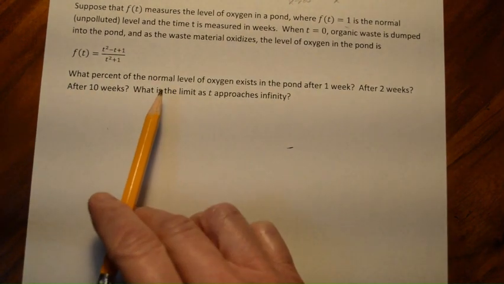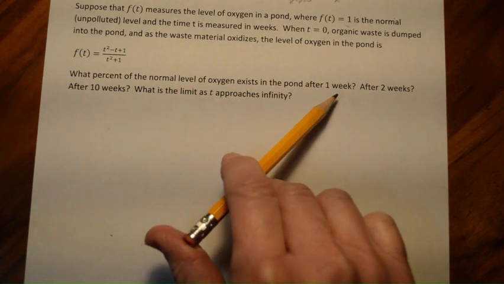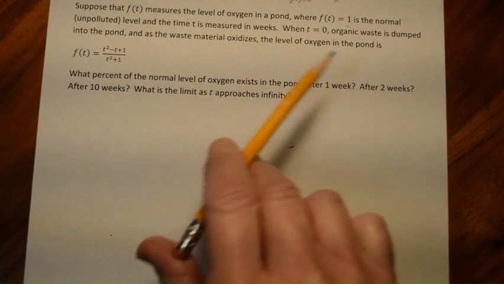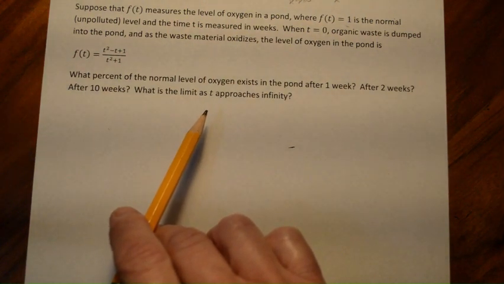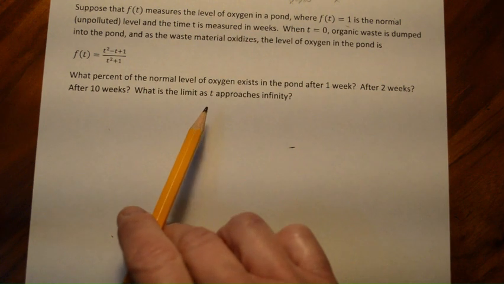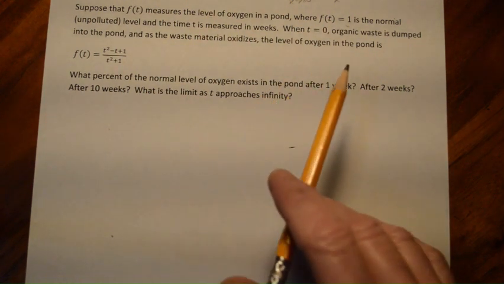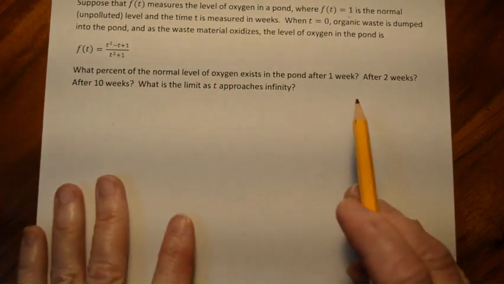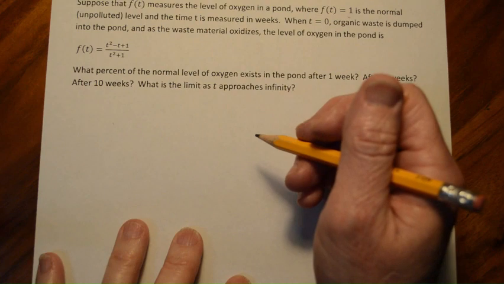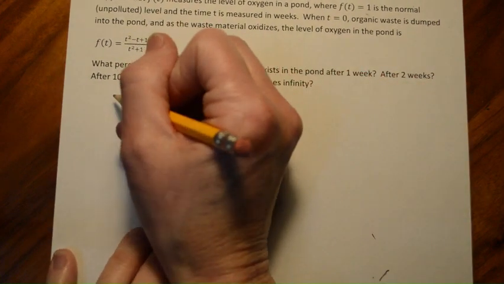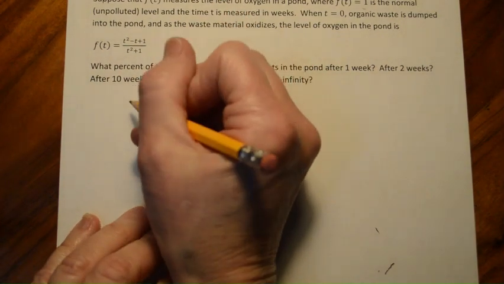It's asking us what percent of the normal level of oxygen exists in the pond after 1 week, after 2 weeks, and after 10 weeks. And as t approaches infinity, what happens to the function then? So let's take a look at what's going on here, because it's asking us first for the percent. All right, so f of 1.